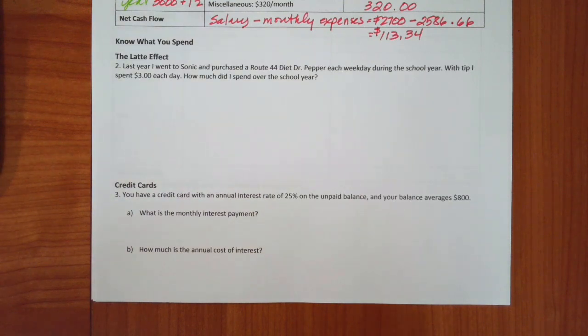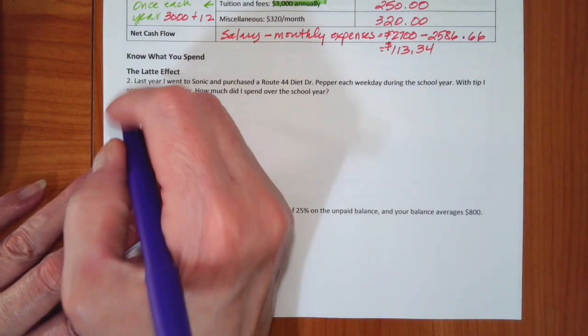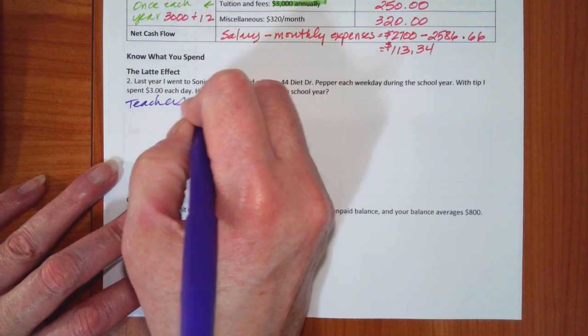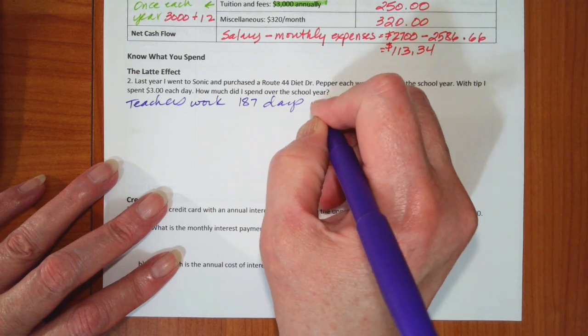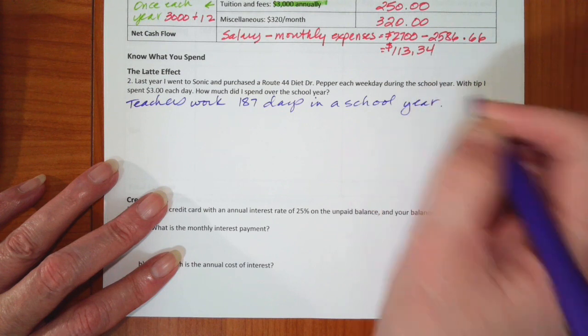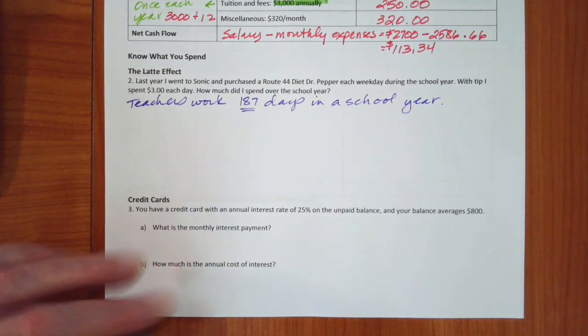Okay, well, let's think about that. Over the school year, we can figure it out by weeks or that sort of thing, but I want to show you kind of how I did it. Students are different than teachers. Teachers work 187 days in a school year. That's what our contract says. So I've got 187 days here.